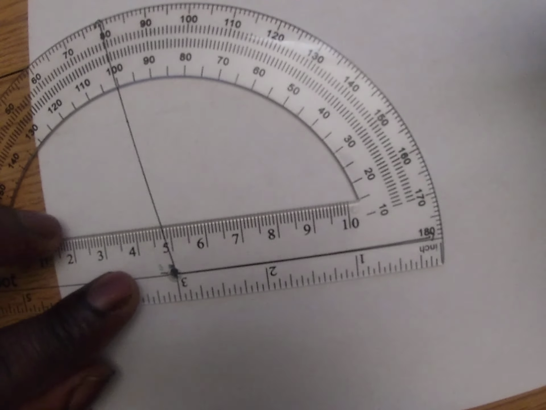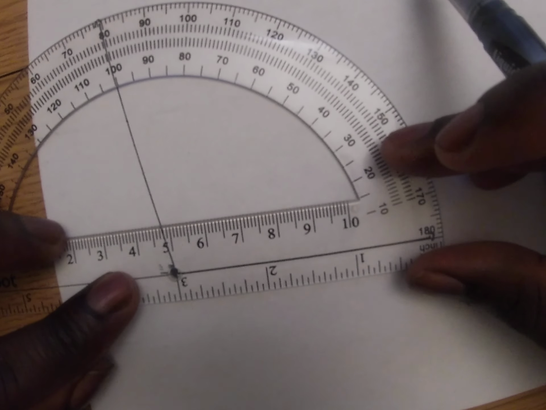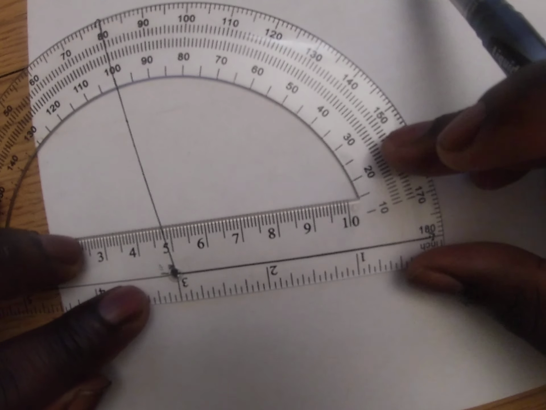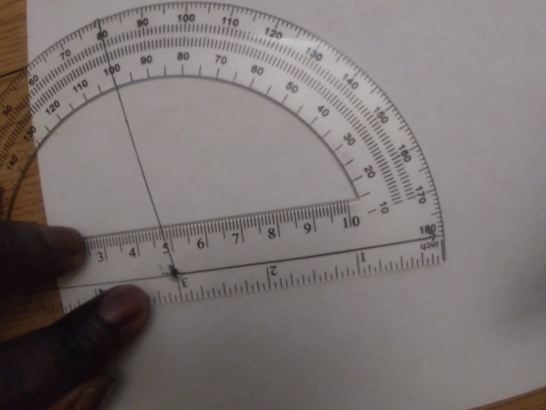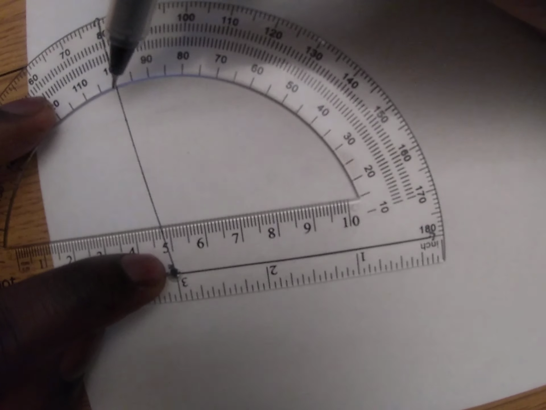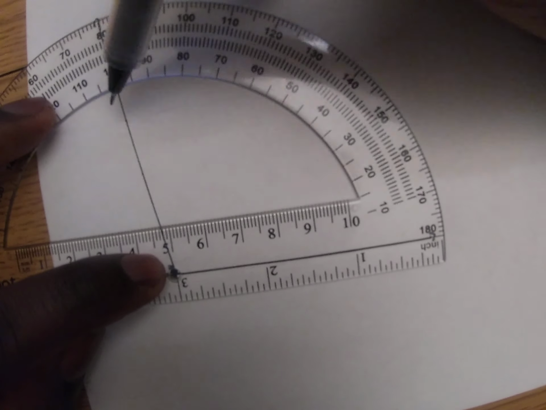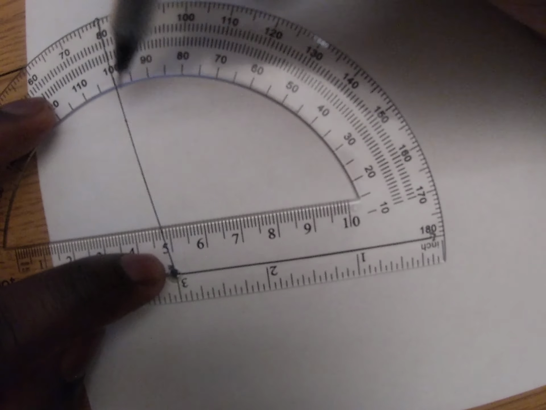Alright, so you put the hole on top of the vertex and you make sure that your ray is in line with your 0 angle line going all the way across. Then whichever number your top ray protrudes from, that's the actual degree of your angle.